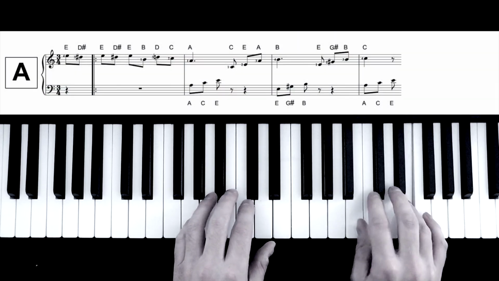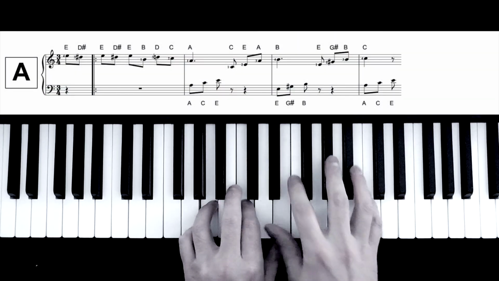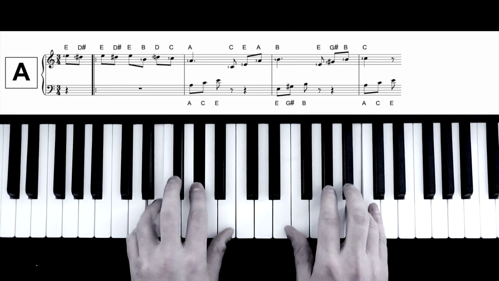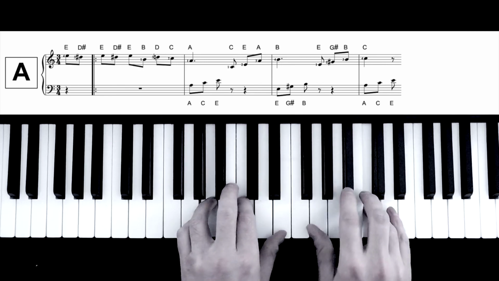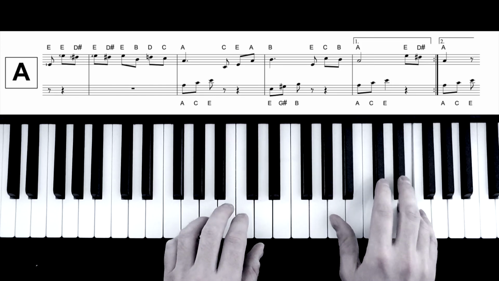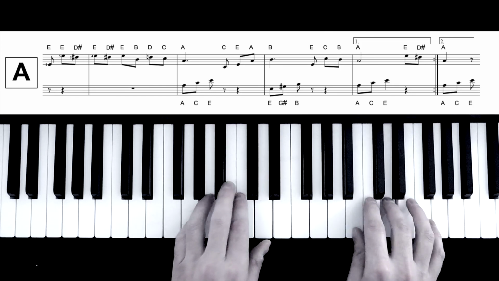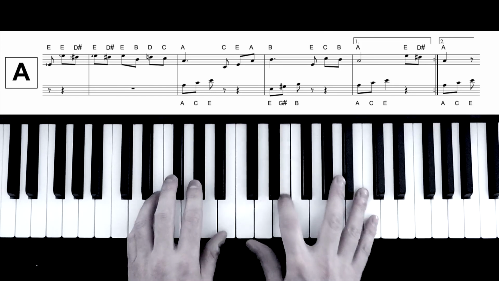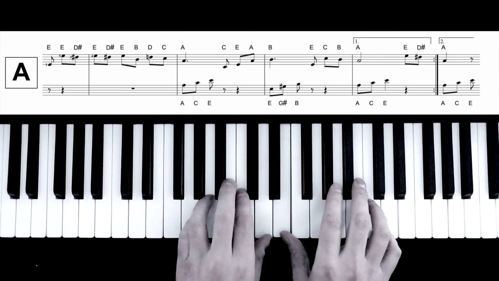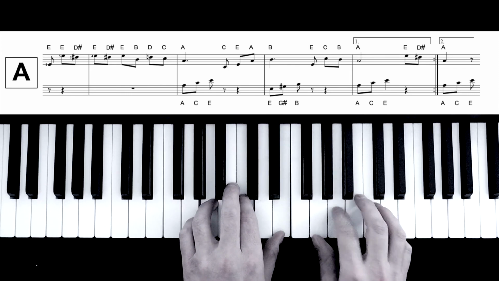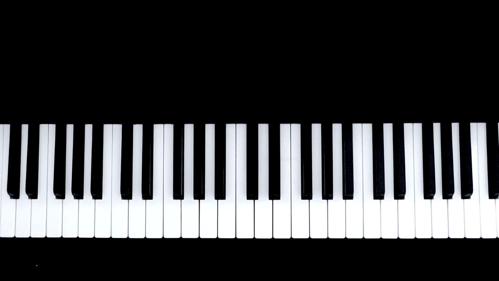No pedal, and down, then wait, up, down, off again. I think I did too many there. Down, and up, down, and down, up, down. Okay? And then you repeat and do the second time bar as well. So that's how the A section goes.